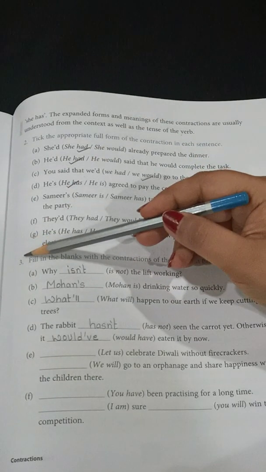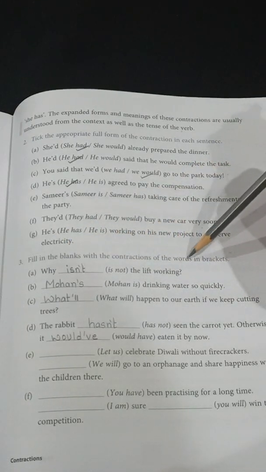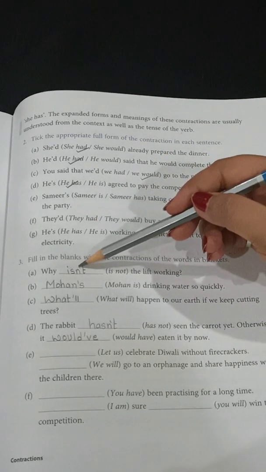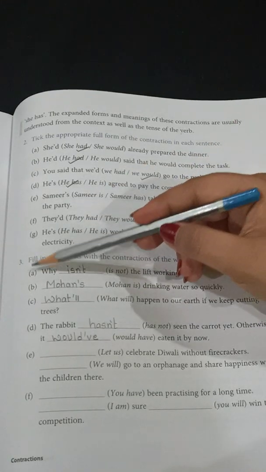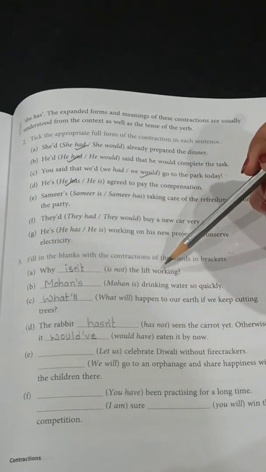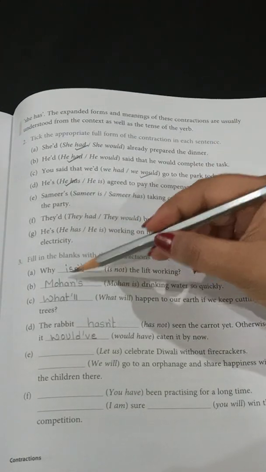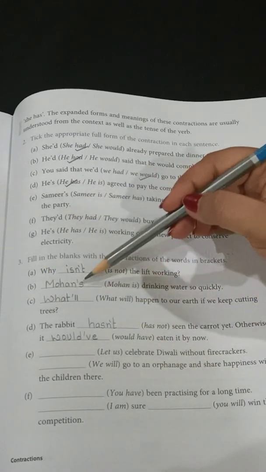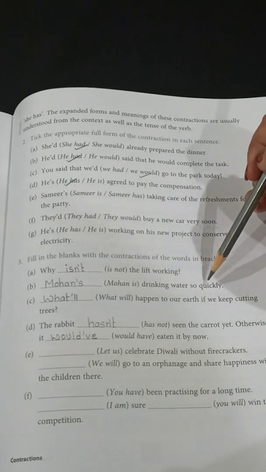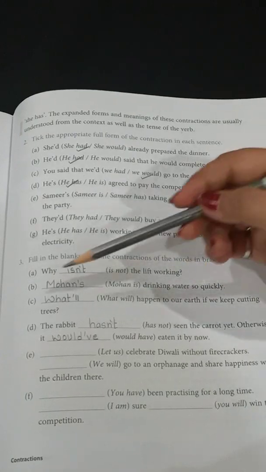Now question number 3. Fill in the blanks with the contractions of the words in the bracket. Now we have to fill the blanks with the contractions of the full forms which are given here in the bracket. A. Why blank the lift working is not. So we will remove O and we will write isn't with the apostrophe. B. Blank drinking water so quickly. Mohan is. So Mohan's drinking water so quickly.